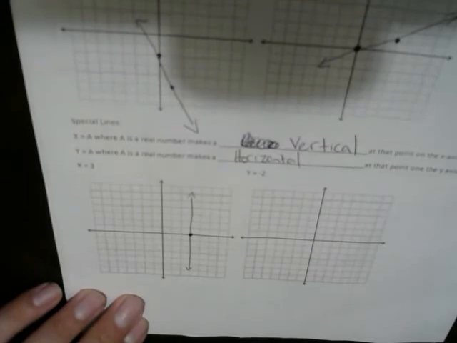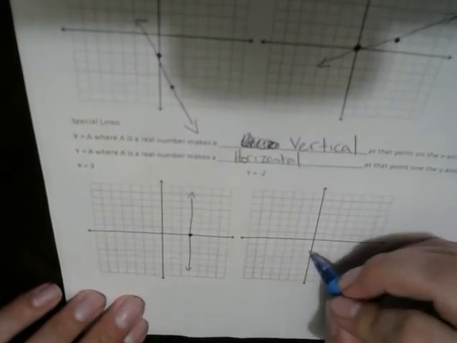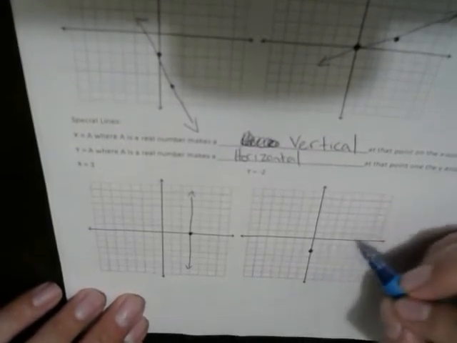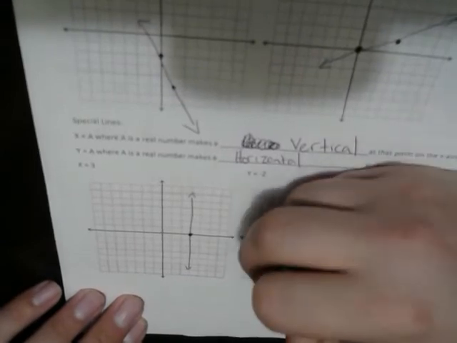Y equals -2 is the next one. Well, -2 is right here. Now, since it's a y, it's horizontal. So we make a horizontal line. Okay, so that's what these look like. Vertical, horizontal.